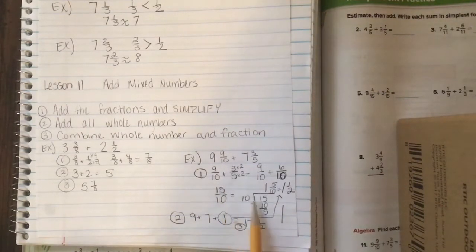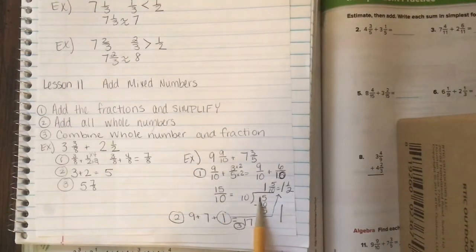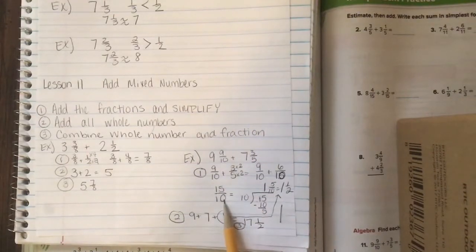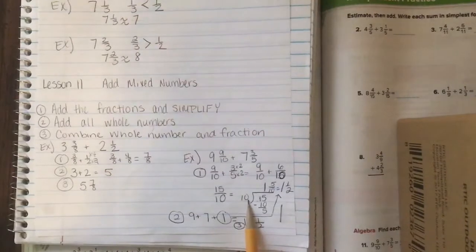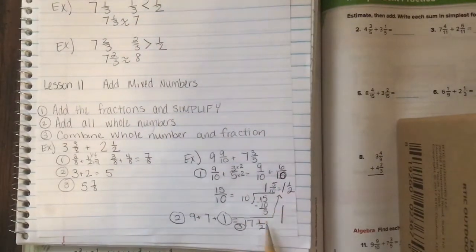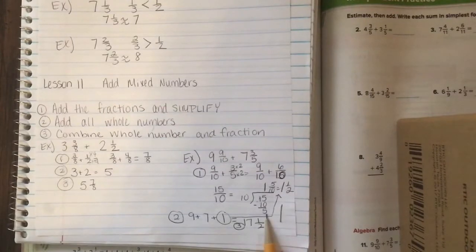So I put the 15 in, remember? Dividend, he sleeps on the top bunk, he runs into the house. Divisor stuck on the bottom bunk, he has to stay outside of the house. And I divide, and I get a remainder. I get 1 with a remainder of 5.